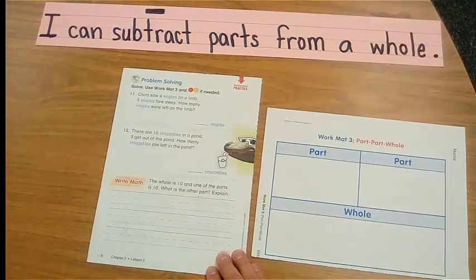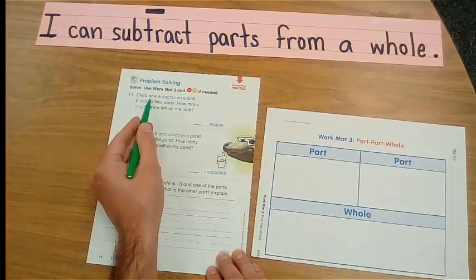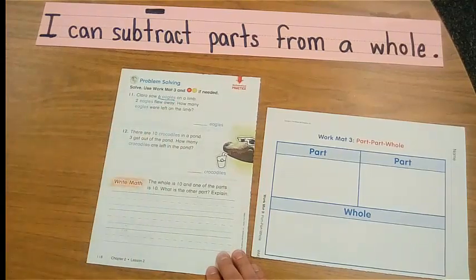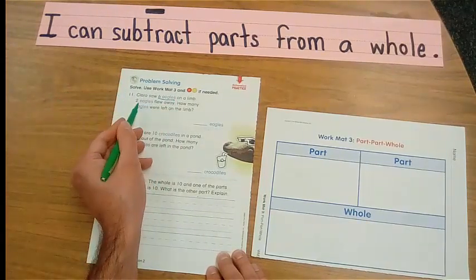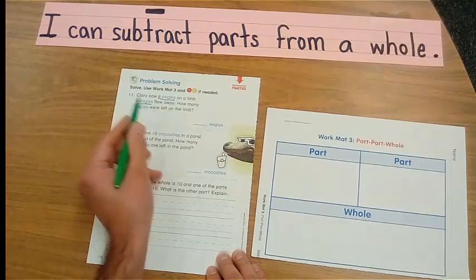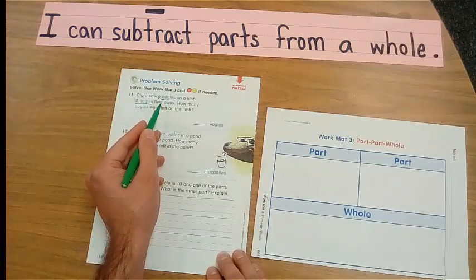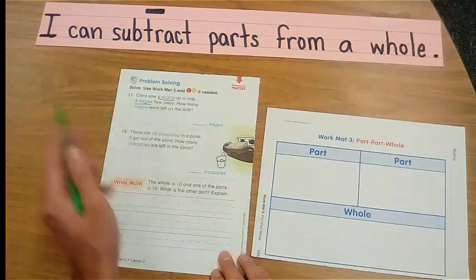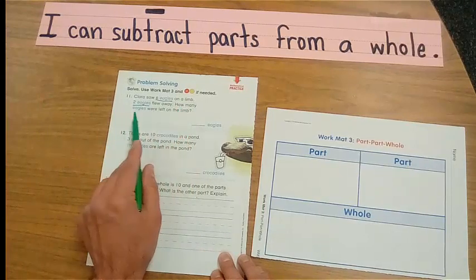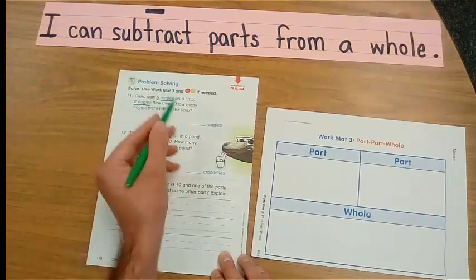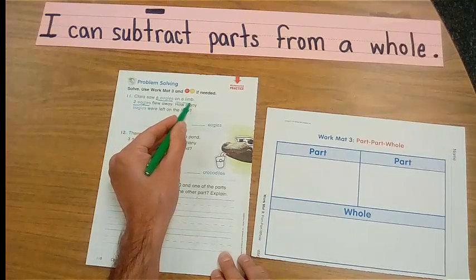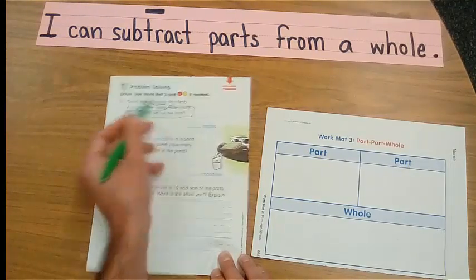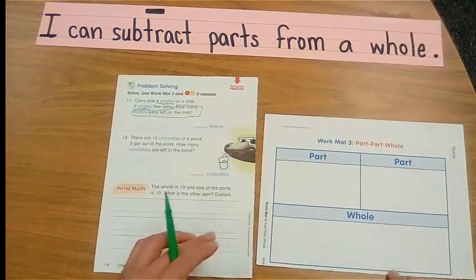Okay, well, I'm going to underline the important things. Clara saw 6 eagles. So I'm going to underline 6 eagles because that's what she saw. 2 eagles flew away. I'm going to underline 2 eagles. Now, if they flew away, that means they went away. They got taken away. So that just means subtract. Okay? And then it says, how many eagles were left on the limb? Well, I see a question mark. So that must be my mystery. That must be what I need to solve. So I'm going to circle that.